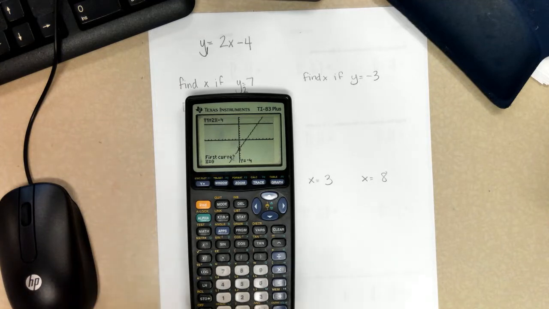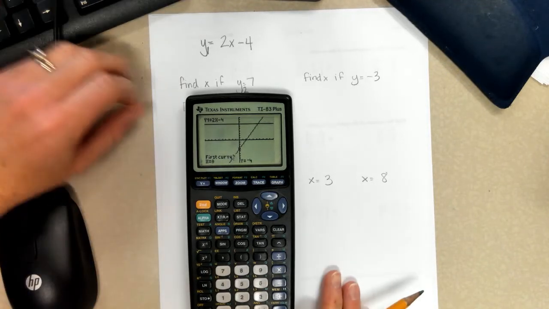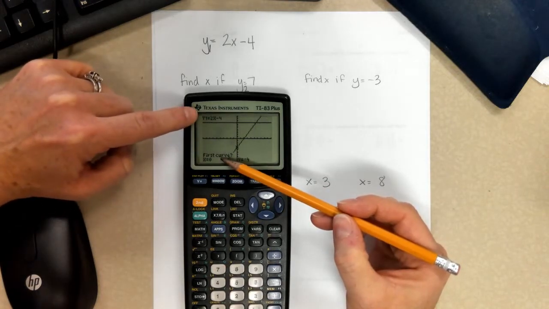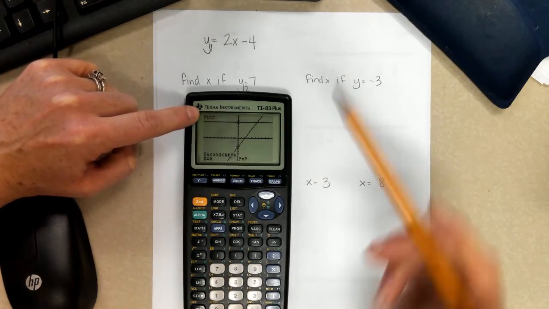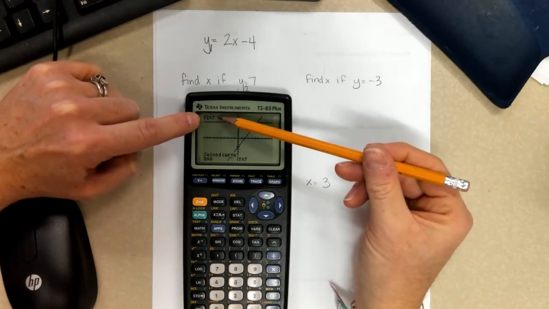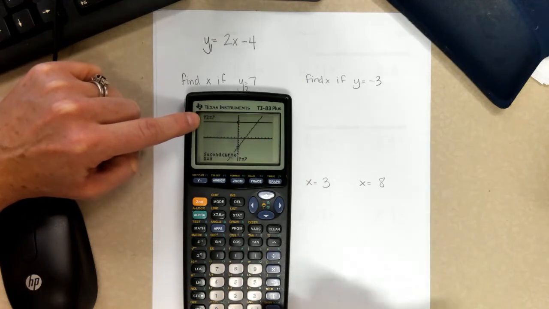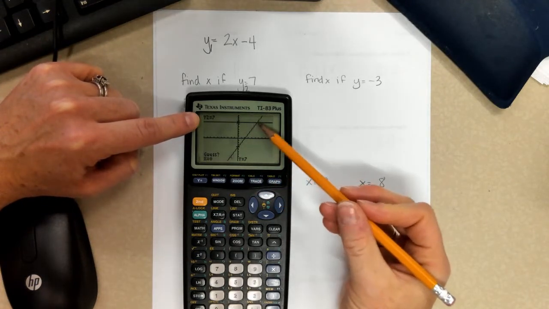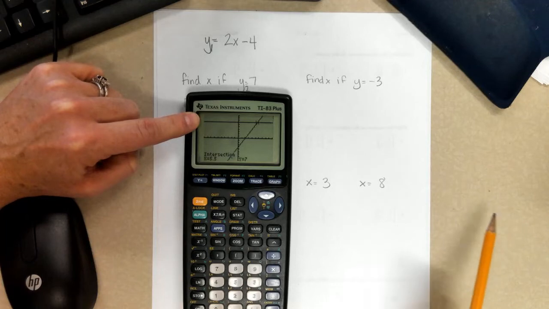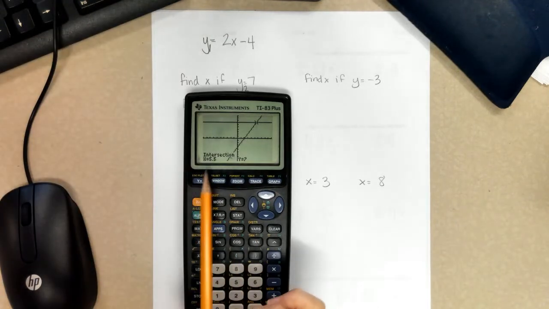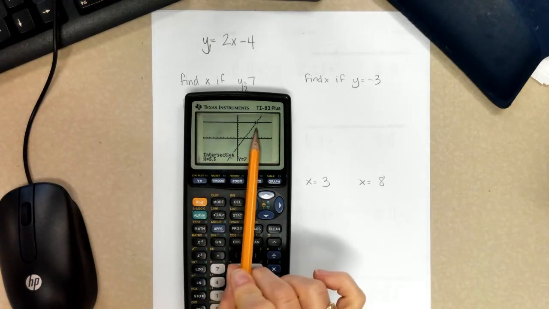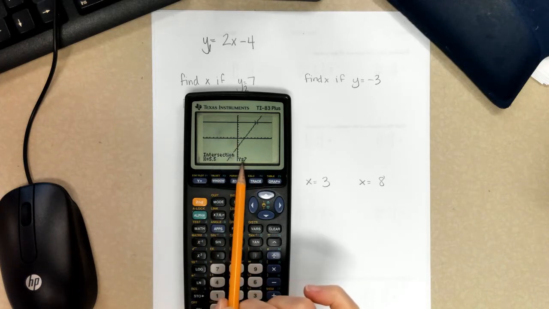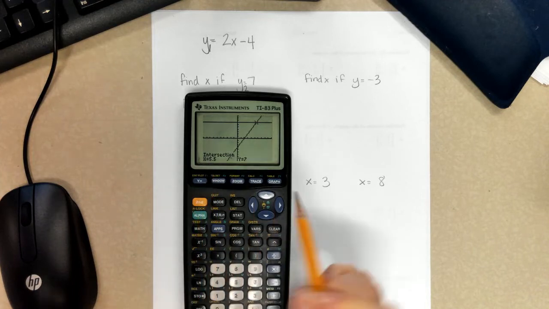And the TI asks questions. That's why it's going to be a little bit slower than your friends with Casios. It asks you, is this the first equation? Yep, that's what I put in. Enter. Now it asks you, is this the second equation you were using? And you say yes by pressing enter. And then it asks you to guess, which you do not have to do. So you can just press enter to make that go away. And then it locates the answer at, sure enough, between 5 and 6, 5.5. So when y is 7, x is 5.5.